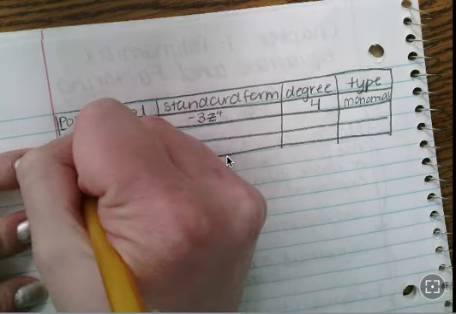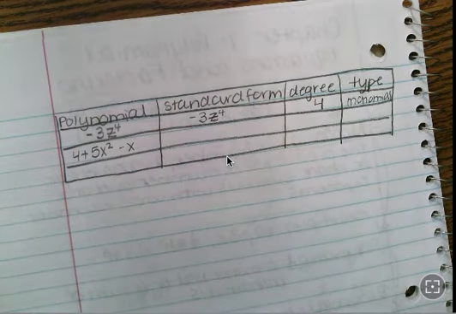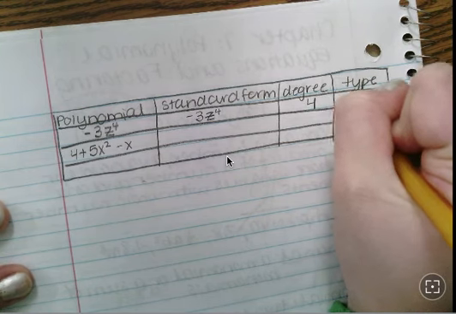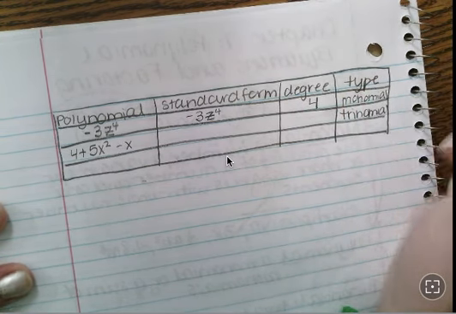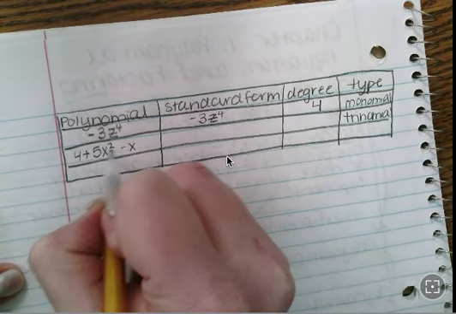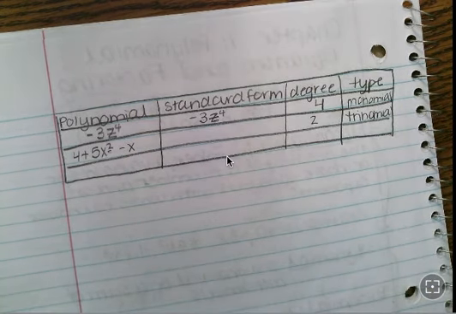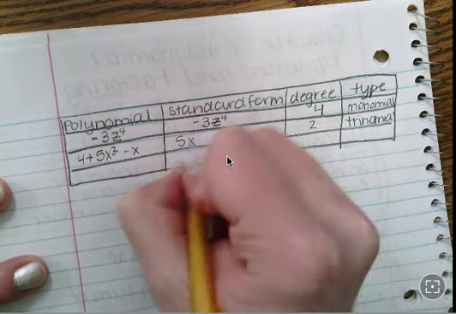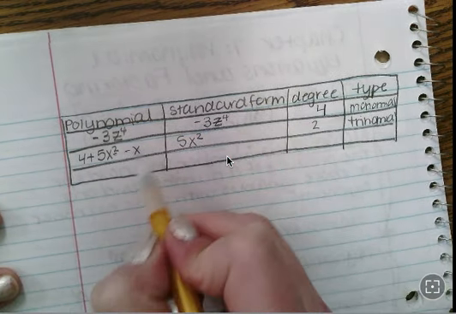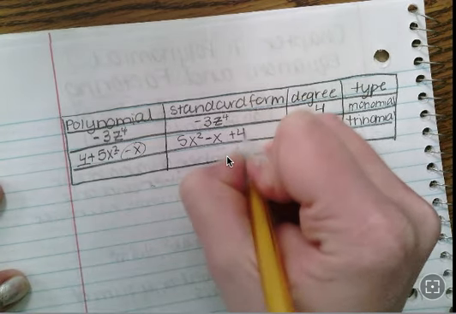But now what if I gave you something like 4 plus 5x squared minus x? This is what we call a trinomial because it has 3 terms. The degree, you're looking for the highest power, and the highest power here is 2, so it's a degree 2. In standard form, that just means that we start with the highest exponent, which is 5x squared, and then we work our way down. The next highest exponent would be this one, so that's minus x. Then you finish out with your constant term. Just be careful with the signs.